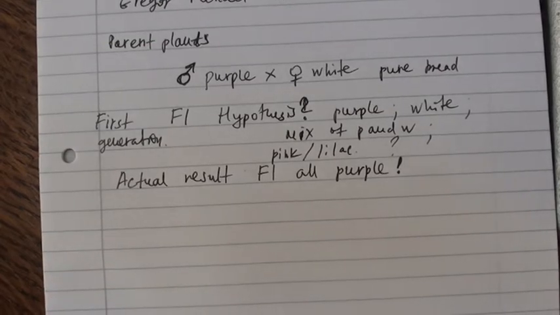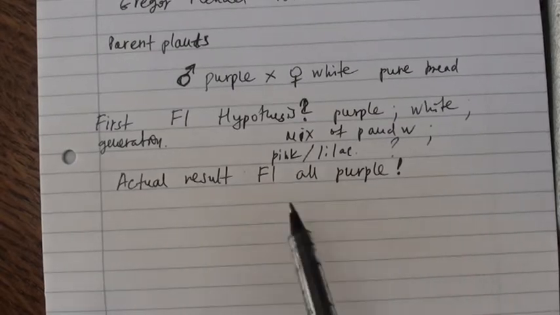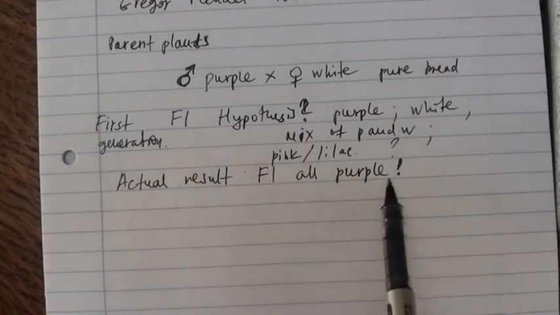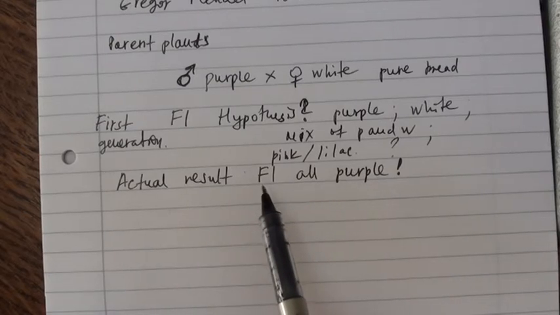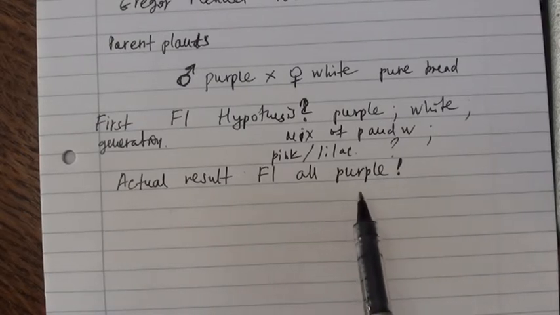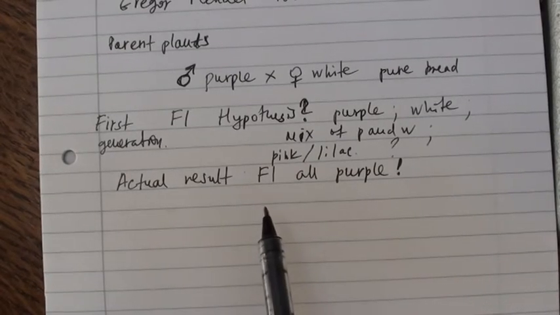He repeated this experiment a few times just to make sure that he didn't go wrong somewhere, and he still came up with the exact same result time after time. All first generation plants were still purple. So I imagine he scratched his head at this point and thought, well, what's the next step?